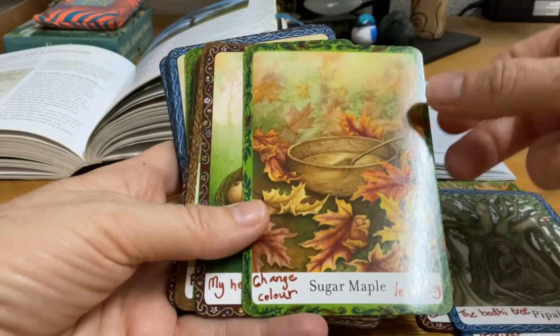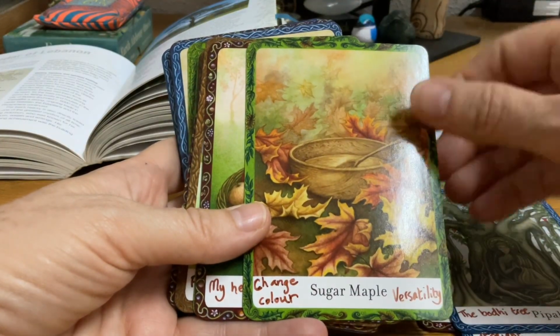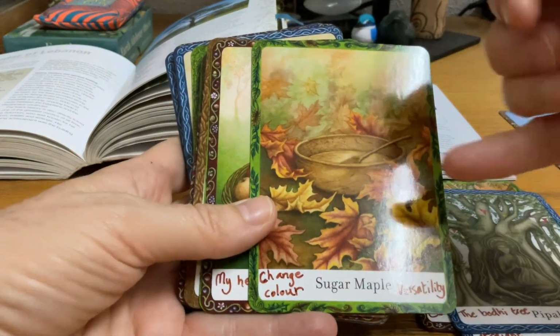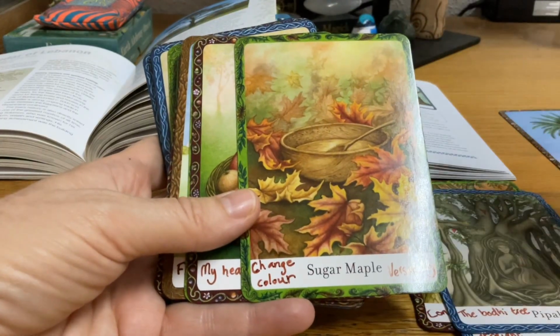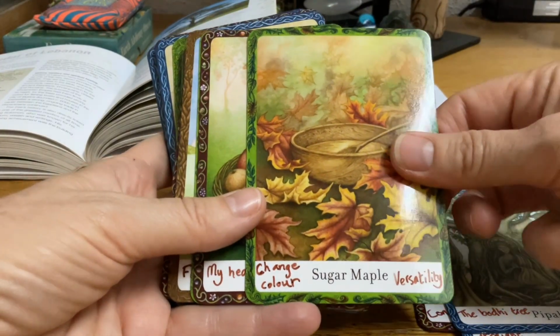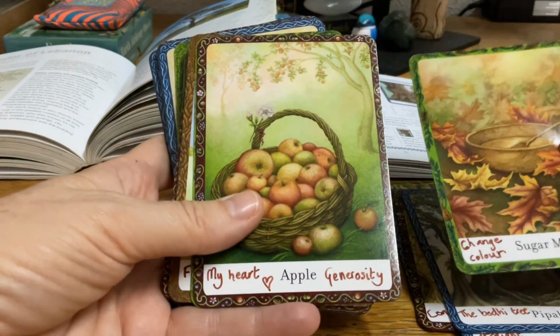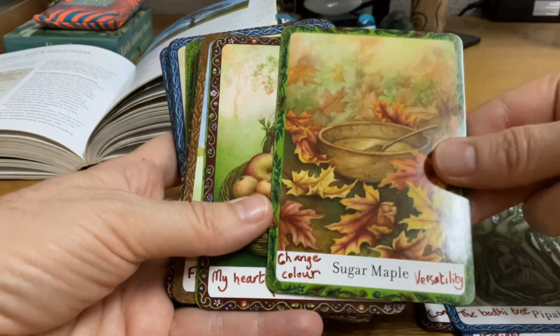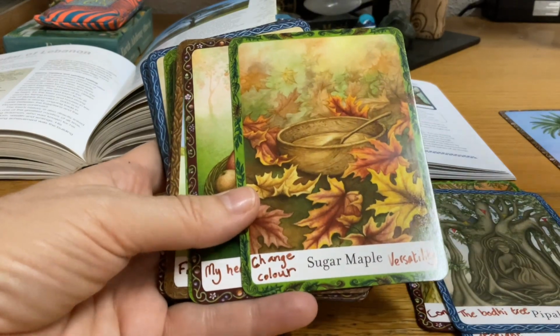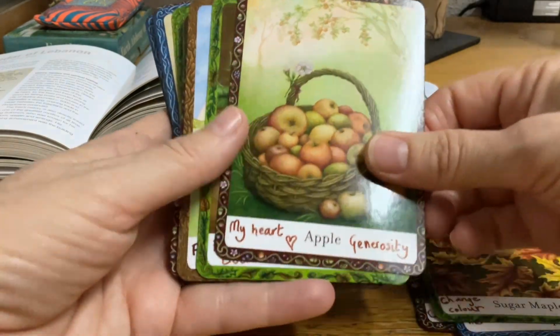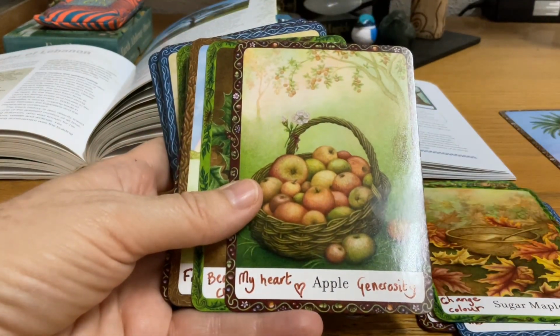Yeah, the maple, change colour, versatility. Obviously, I'm trying to have keywords that relate to each other as well. So Bodhi tree, enlightenment, change colour, being versatile. So maybe in a reading it would be, you know, change your colours, change your attitude, or change your approach or something. Apple, generosity.